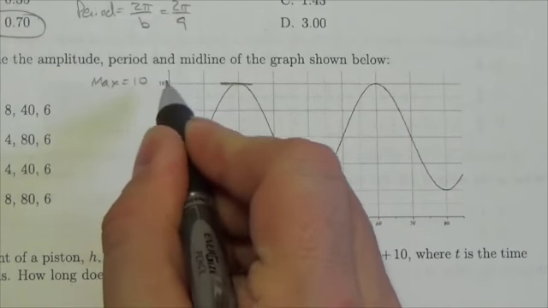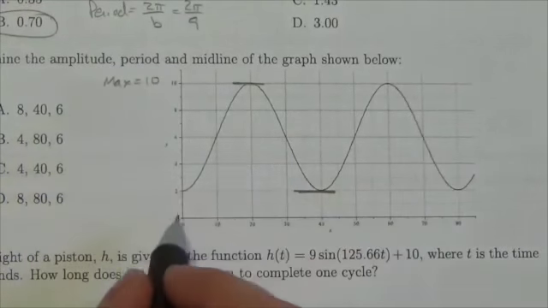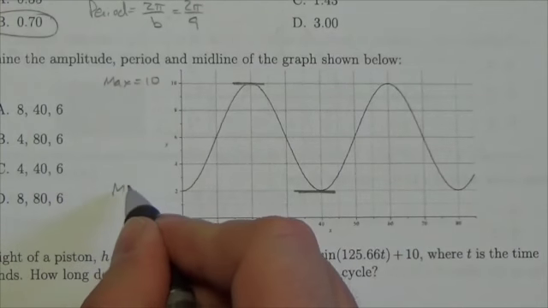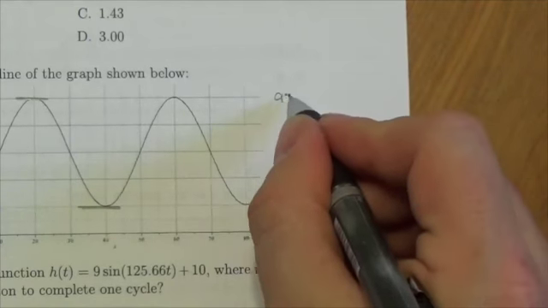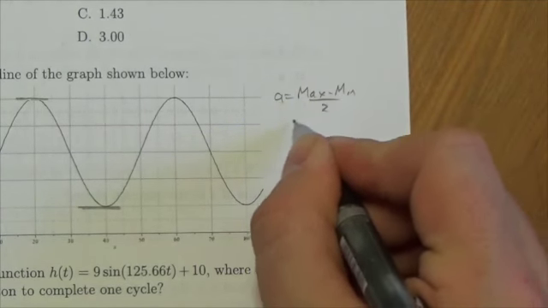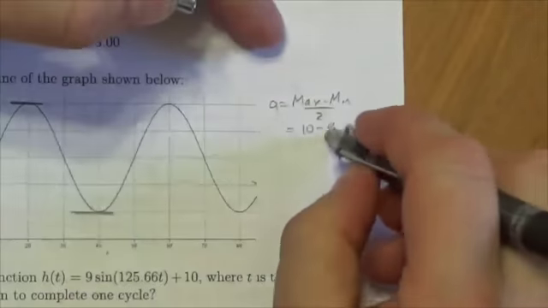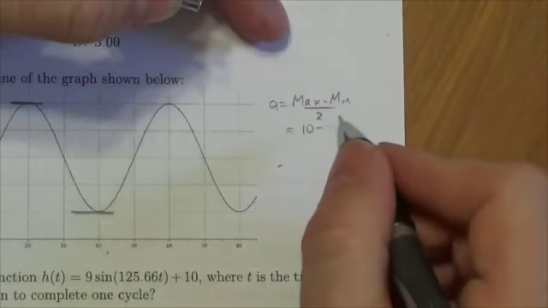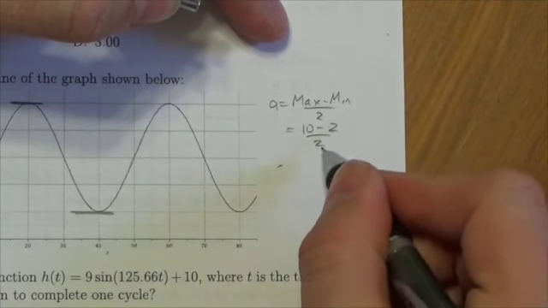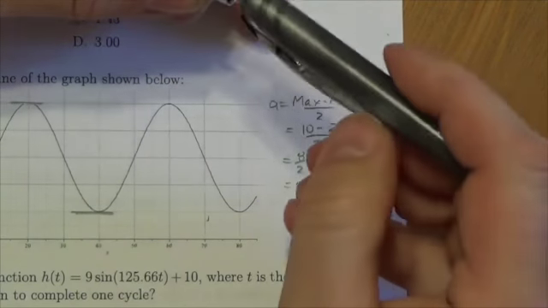My maximum is going to be 10. You probably can't read that off the screen here, but that's going to be 10. And our minimum value here is going to be 2. Okay? Well, my amplitude, remember amplitude is max minus min over 2. So that's going to be 10 minus 8. Sorry, I'm doing the math ahead of time here in my head. Hold on. 10 minus 2 divided by 2, that's going to be 8 over 2, or 4.